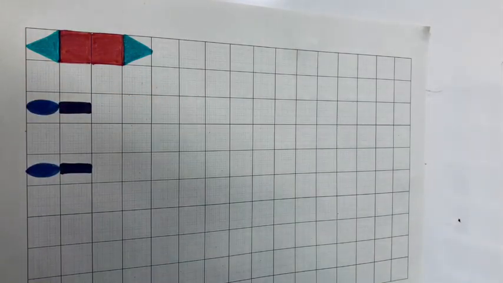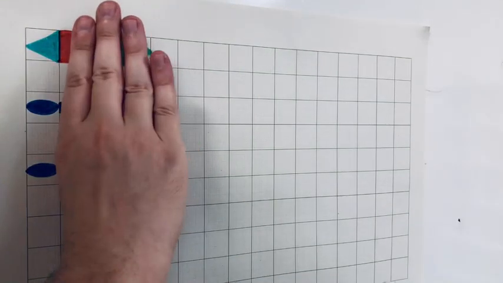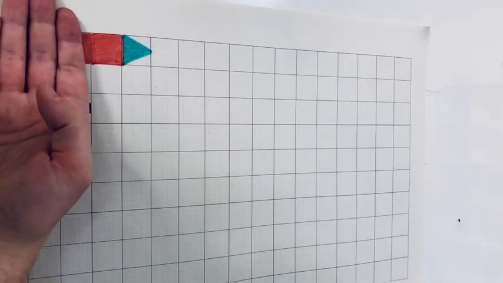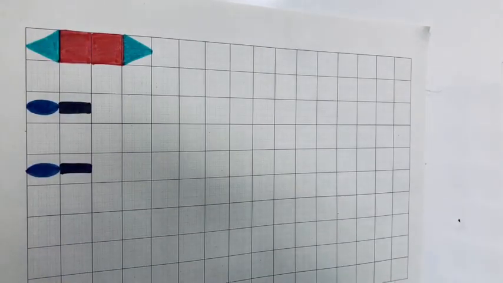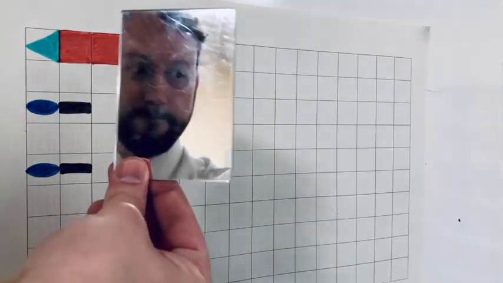That's because this pattern uses symmetry. Symmetry is where one half is reflected the other way to the other half. We can see this best with a mirror. I have here a mirror. Hello.